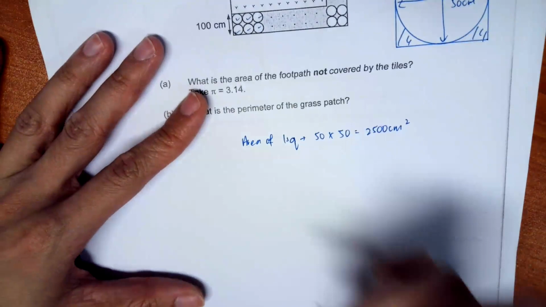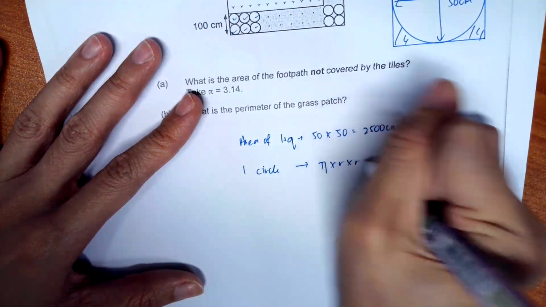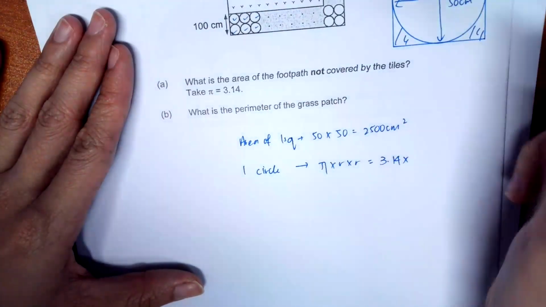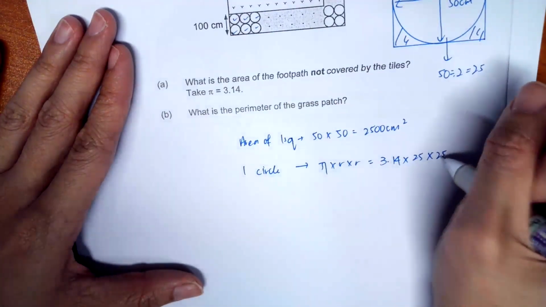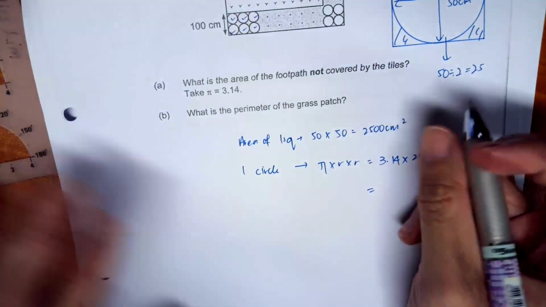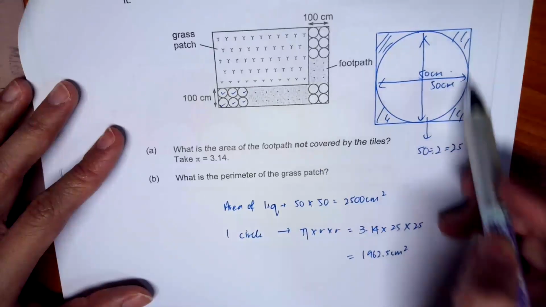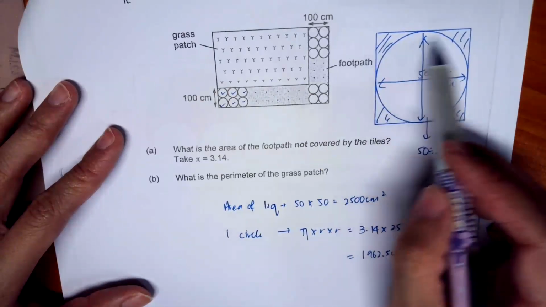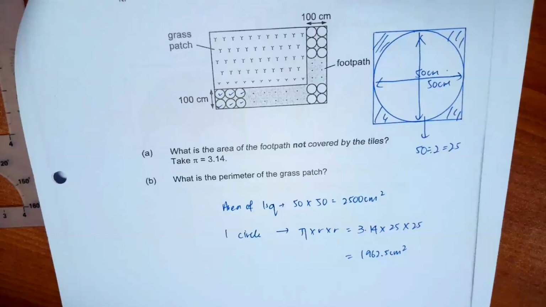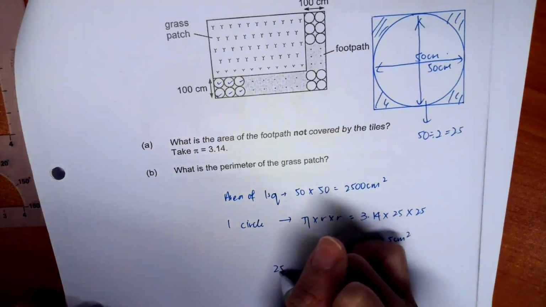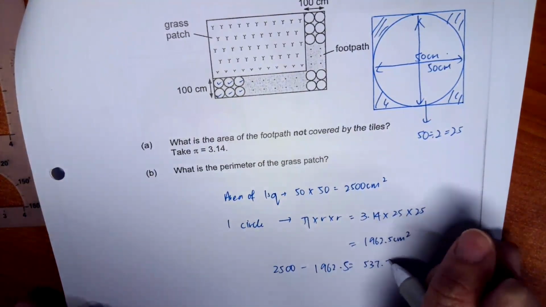The circle, one circle area would be your pi times radius, which is 3.14. Radius would be 50 divided by 2, which is 25 times 25. And that would bring me to 1962.5 square centimeter. Okay, so to find the area of the pathway that's not covered by circle, I'll take the square minus the circle. I'll get the ones that are not covered by the circle. Okay, so 2500 minus 1962.5, I would have 537.5 square centimeter.